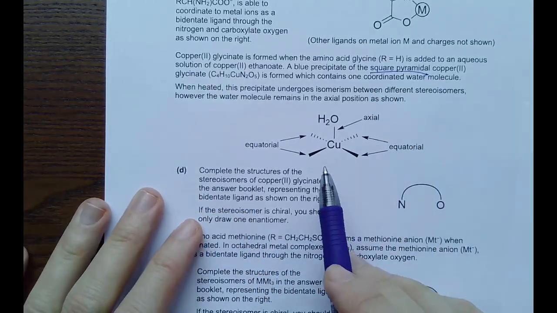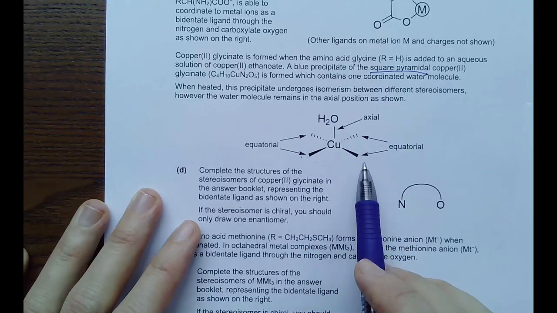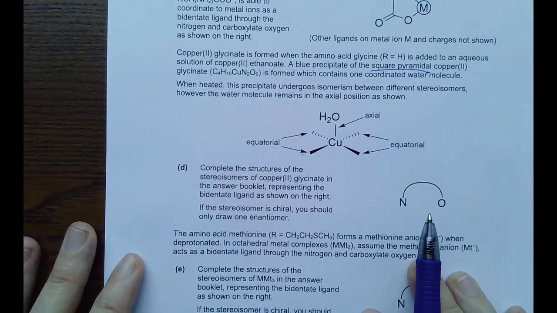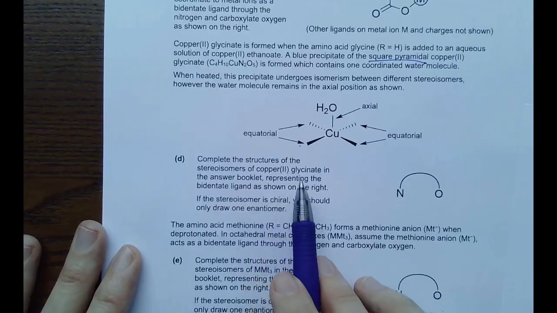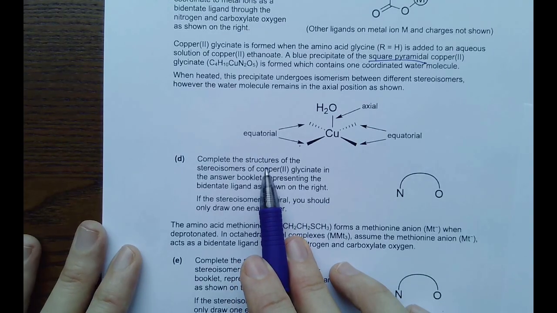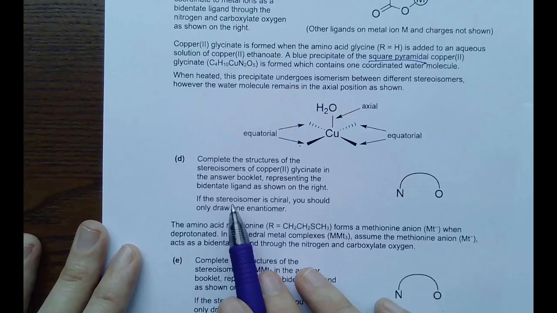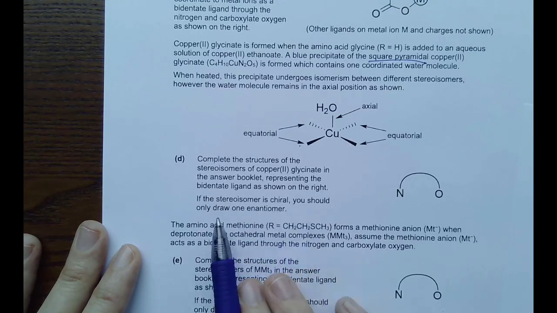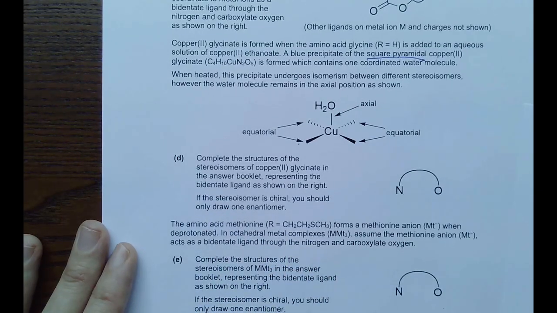Or you could just see, well, if it's a bidentate ligand, I've only got 4 spots, so there must be 2 of them. So it says, complete the structures. If the stereoisomer is chiral, draw only 1 enantiomer, okay?